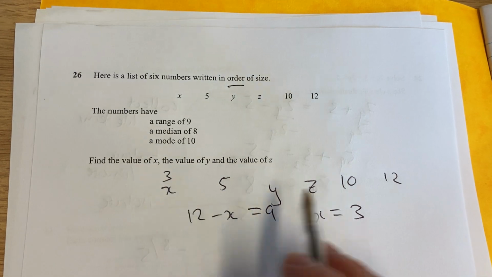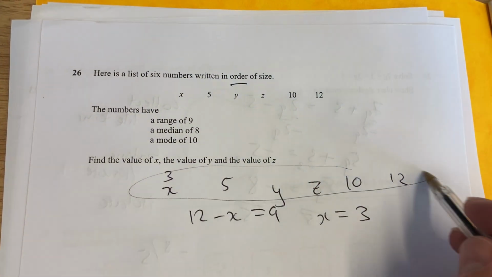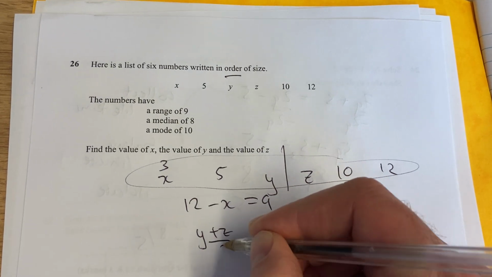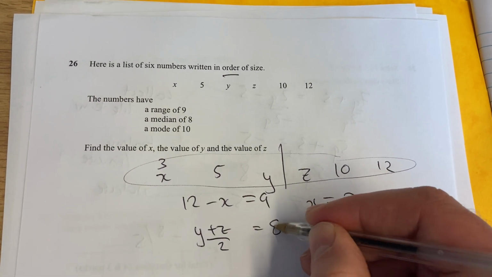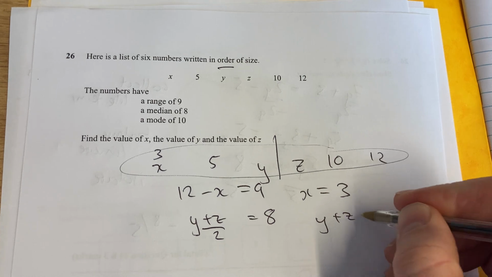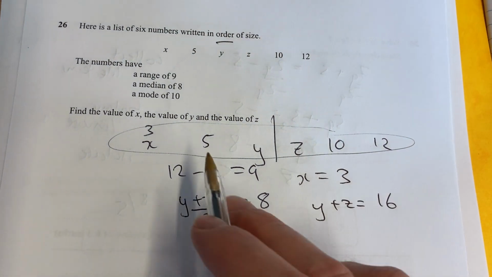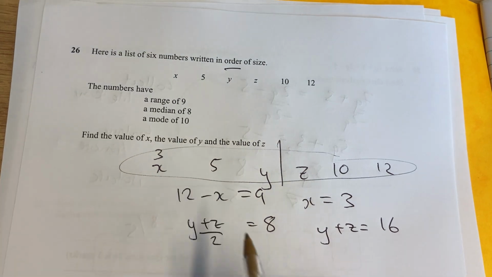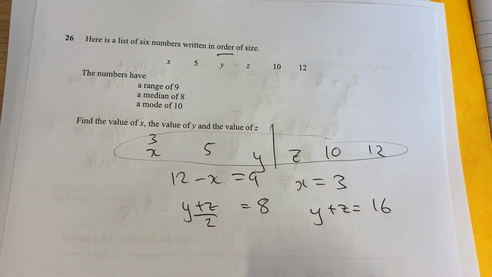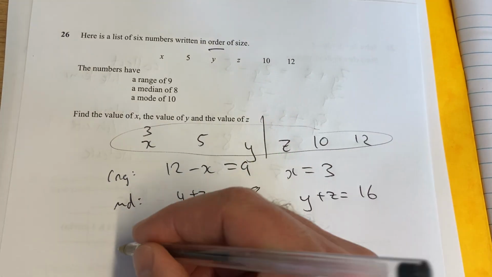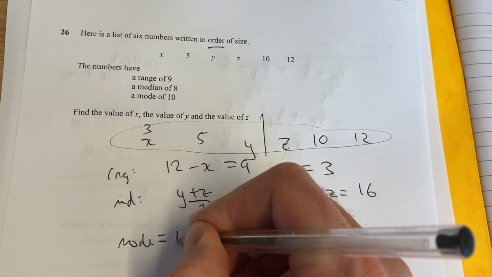Median of 8. Now there's 6 numbers, so the median is there. So y plus z over 2 will equal 8. So y plus z is equal to 16. Now the mode of 10. Now that means 10 must be the most common. So that was the range, that was the median, and the mode is equal to 10.